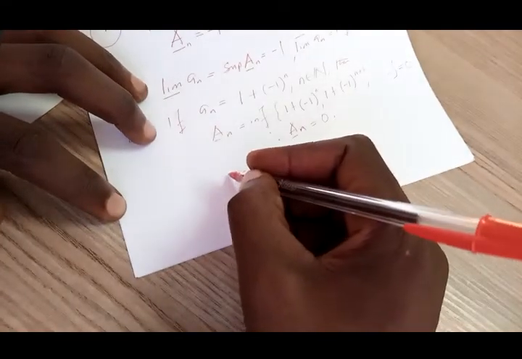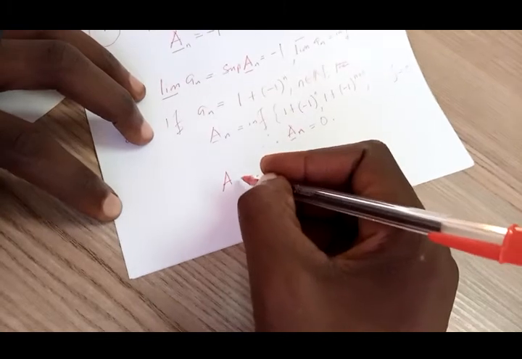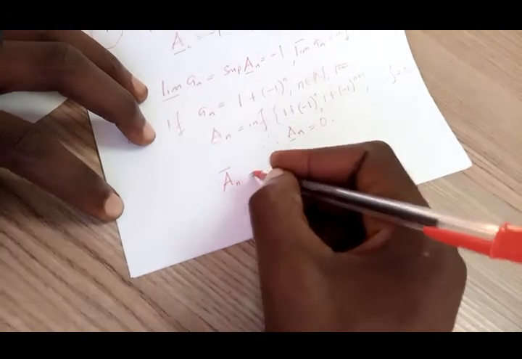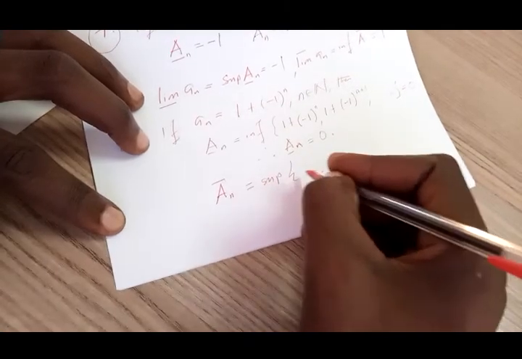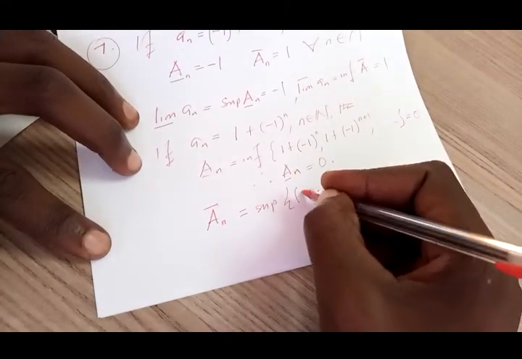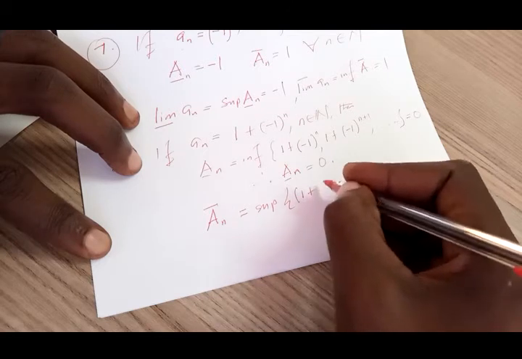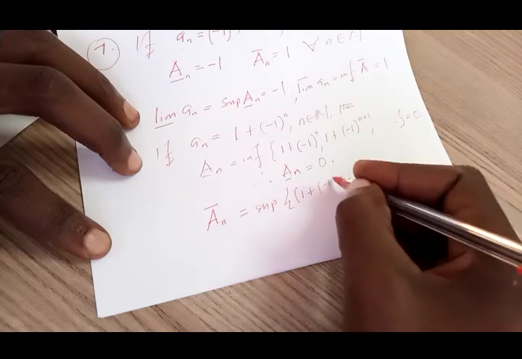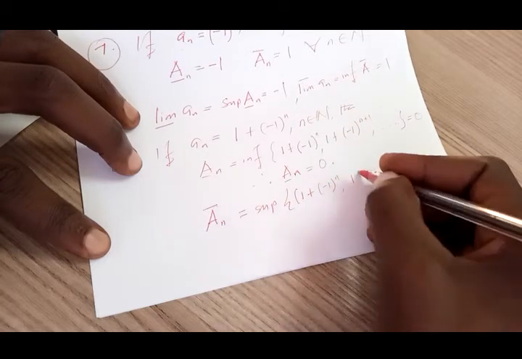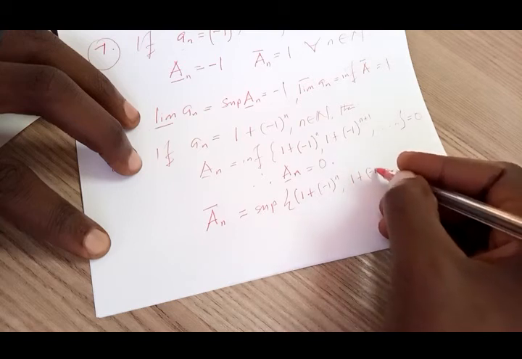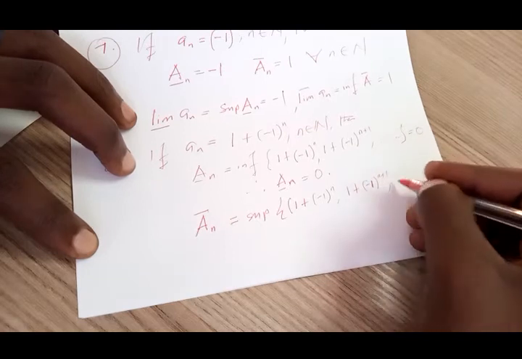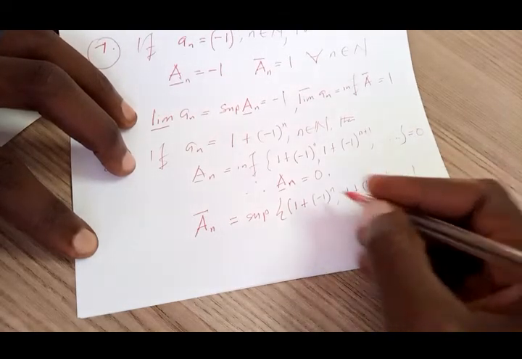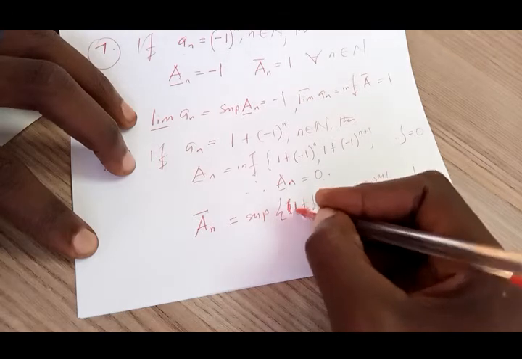Then the other one, the upper limit of a_n, is going to be equal to the sup of what we have. Same result, 1 plus negative 1 to the power n, 1 plus negative 1 to the power n plus 1, and it continues.